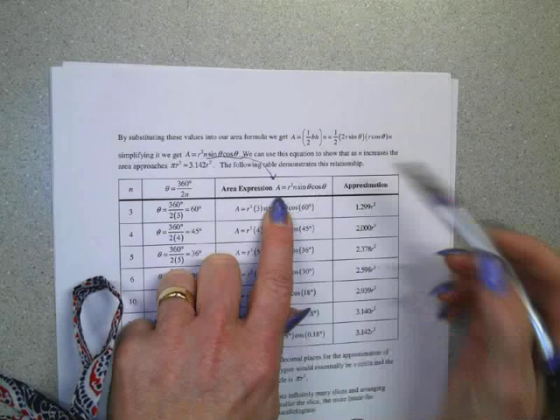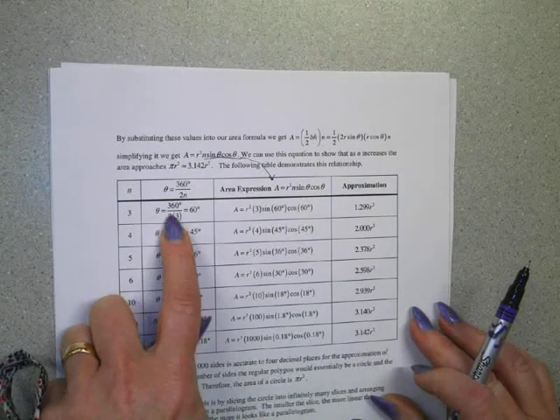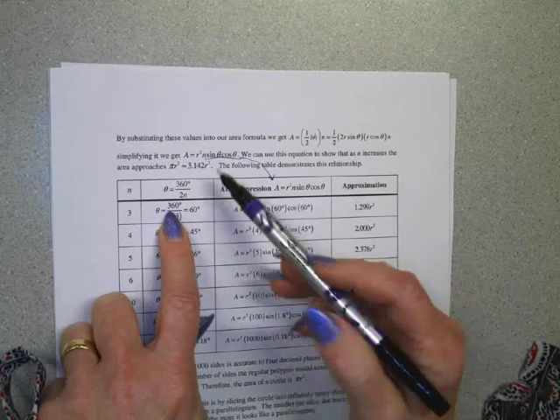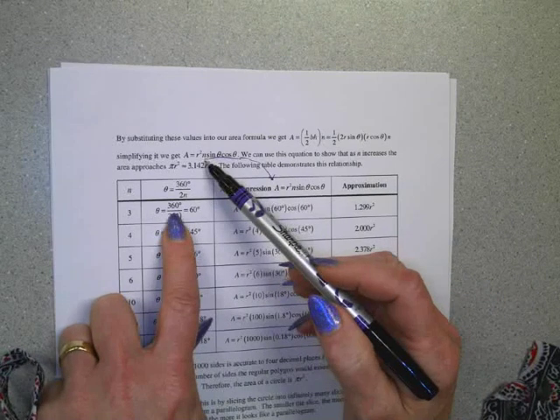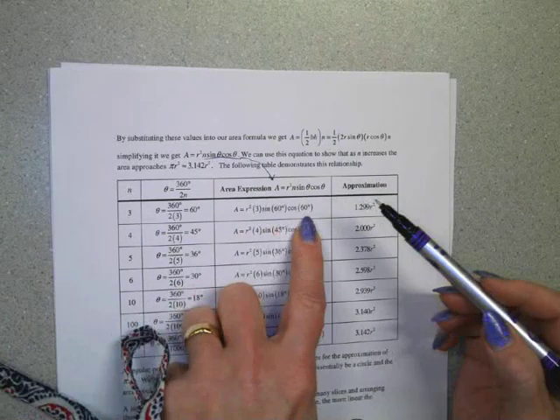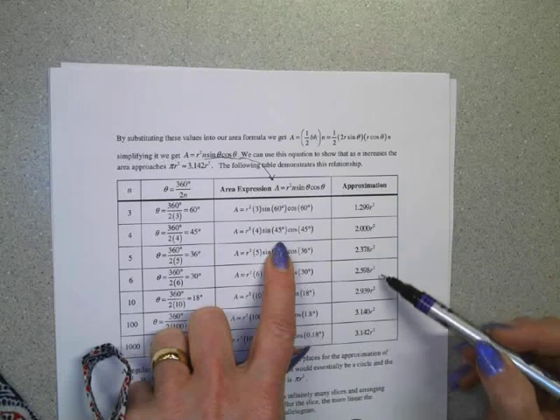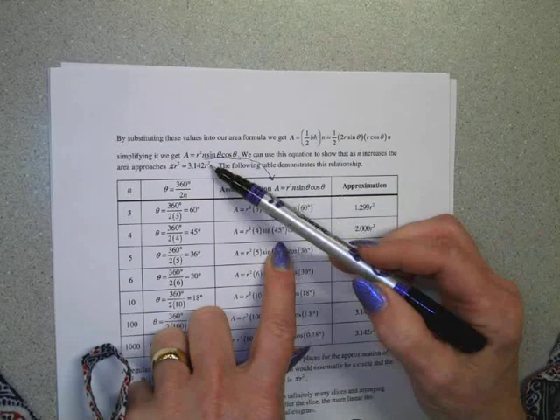So again, here's this right here. Then they do 3 sides, plugging all this stuff in for 360. So 3 sides would be right here, r squared, 3 sine of 60 cosine of 60. When it's 4, and again, we're leaving the r, just r squared.